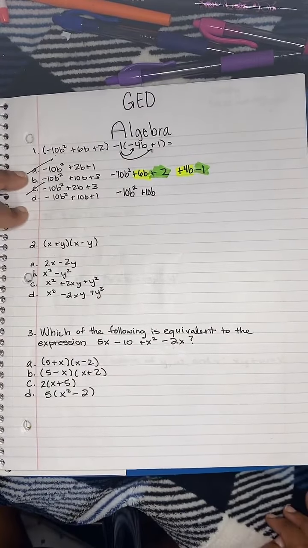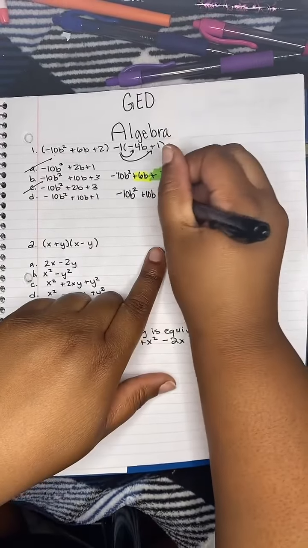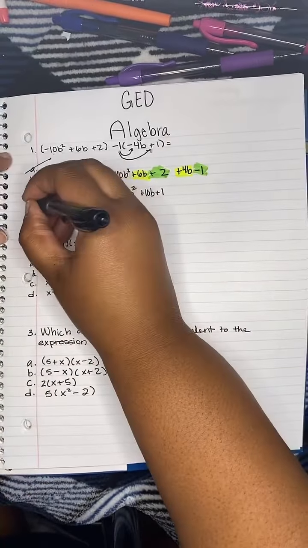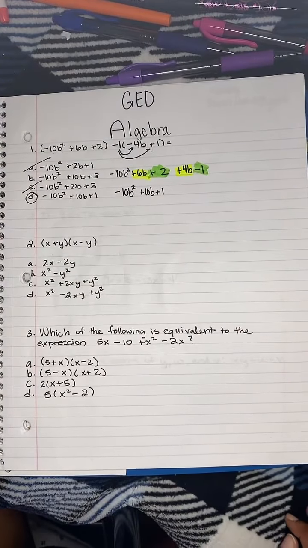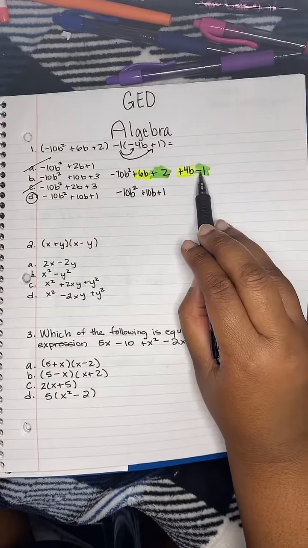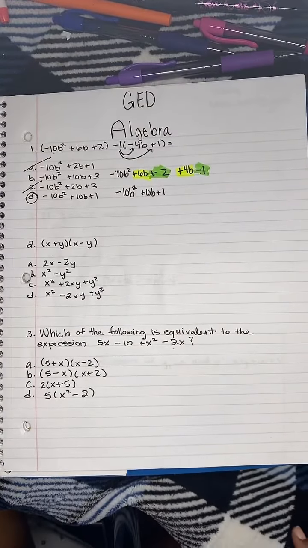Yes, B or D. Exactly. Now we have to go to our greens. Well, 2 minus 1, because don't forget that sign. So we have a positive 2 minus 1 gives us a plus 1. So D is our answer. Yep, D is the answer. Remember, this sign matters, okay? So good, you guys.